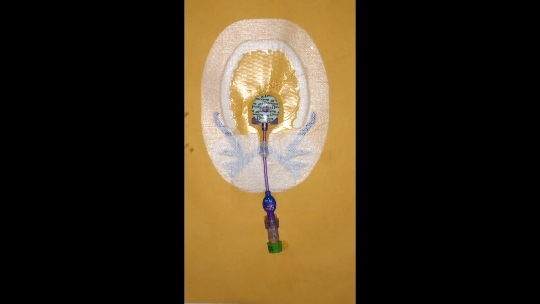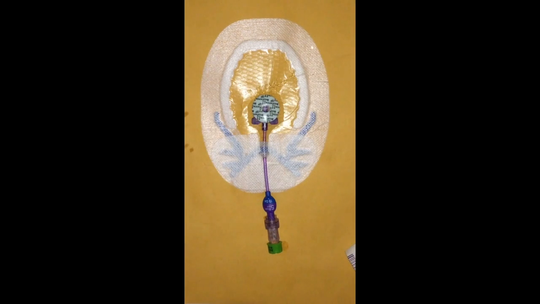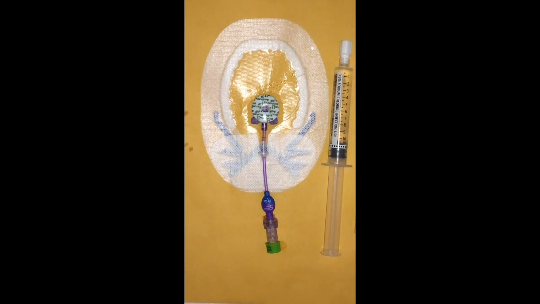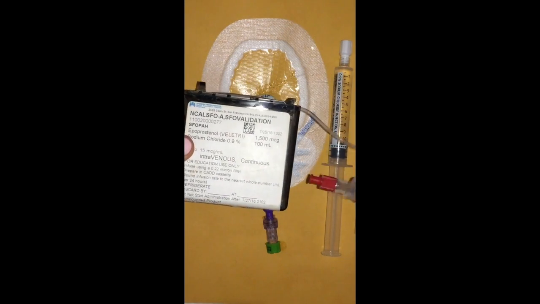Okay, so let's do the prime volume. So you just need a few things to do this. You're going to need some 3 ml syringes, saline flush, and then you'll also need your medication cassette of the patient, because it's from here we're going to withdraw the medication that we use to prime the line.